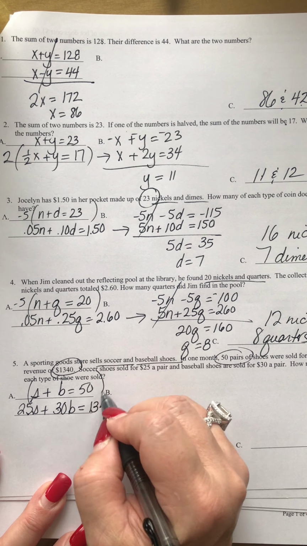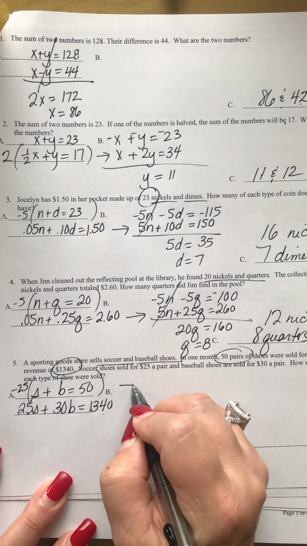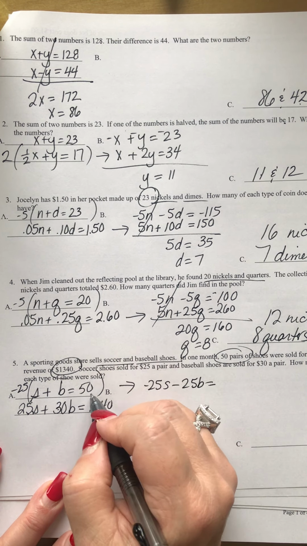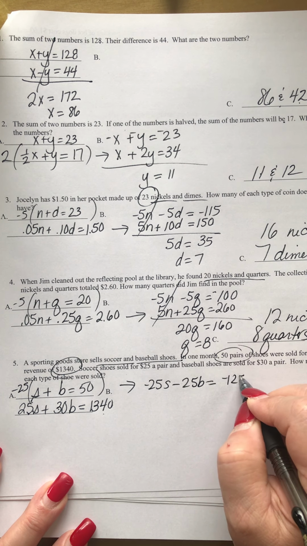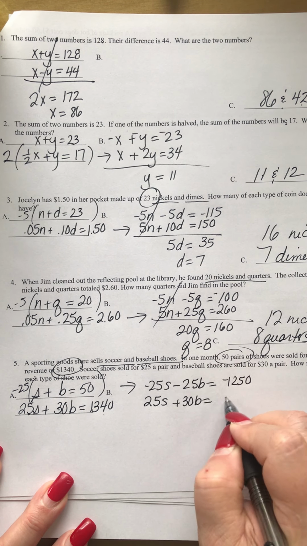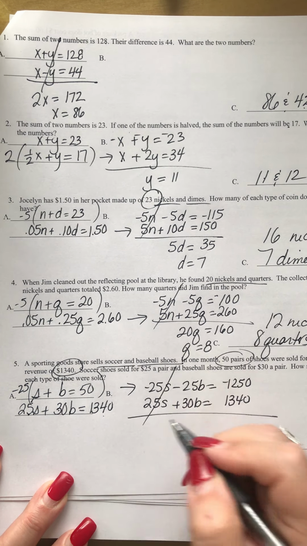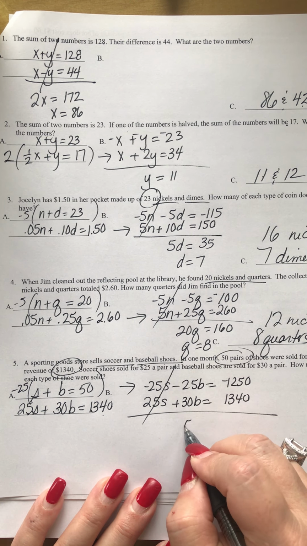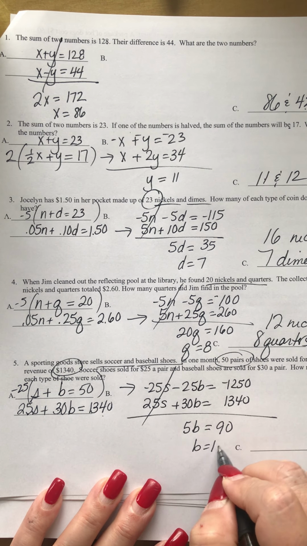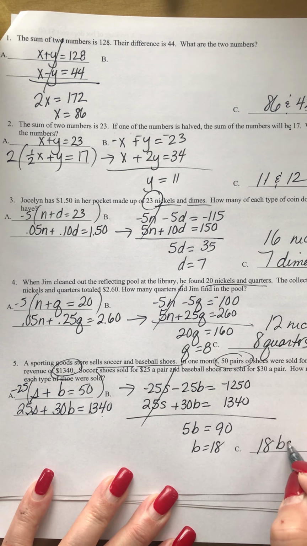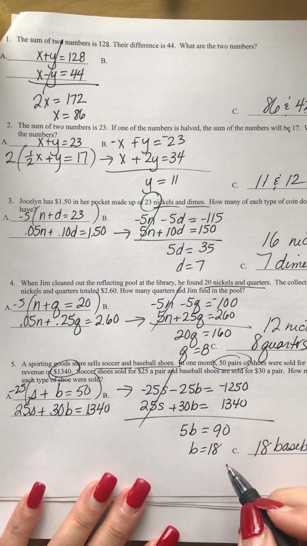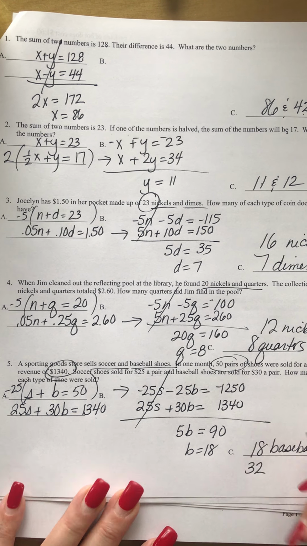So I'm going to multiply this top equation by negative 25, and I'm going to get negative 25S minus 25B. Negative 25 times 50 is negative 1250. Keep the bottom equation the same, 1340. Okay, when you add, the S's cross out, you end up with 5B equals 90. 5 goes into 90 18 times. That means 18 baseball shoes, and 18 from 50 gives us 32 soccer.